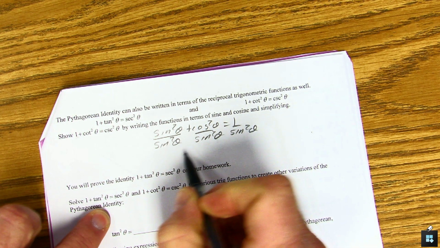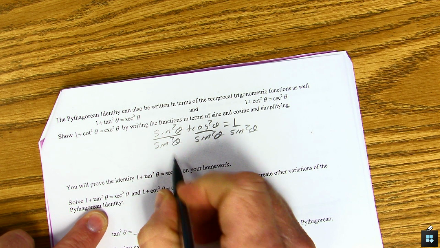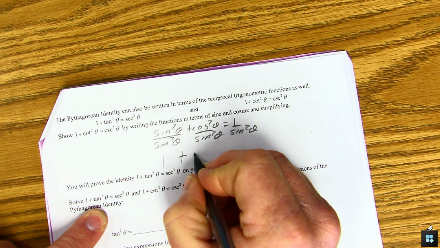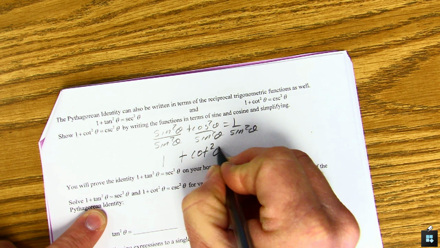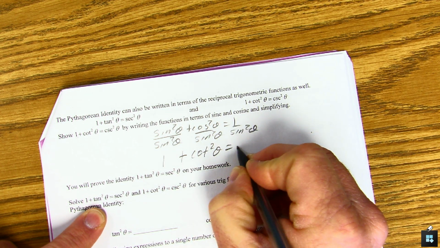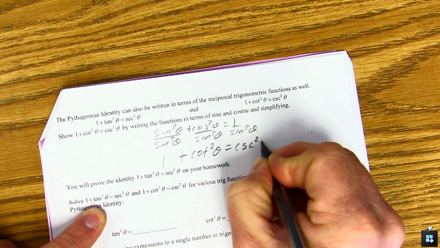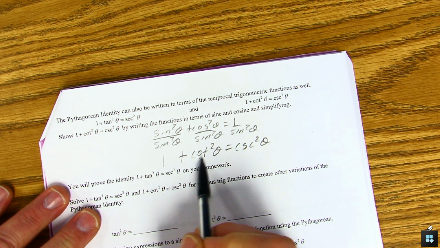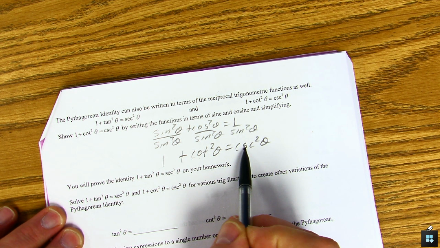And by so doing, sine squared over sine squared is 1, plus cosine squared theta over sine squared theta, well, that's just cotangent squared theta. And 1 over sine squared theta, that is the cosecant squared of theta. So that is how we get to 1 plus cotangent squared theta equals cosecant squared theta.